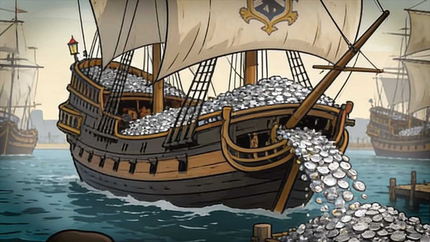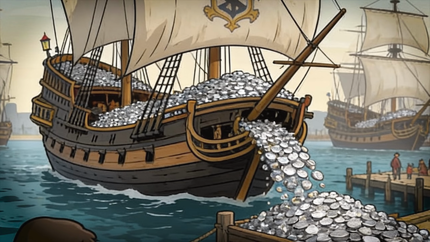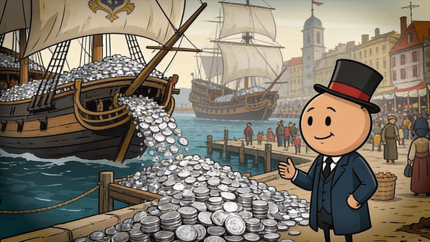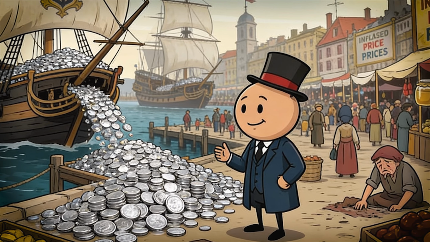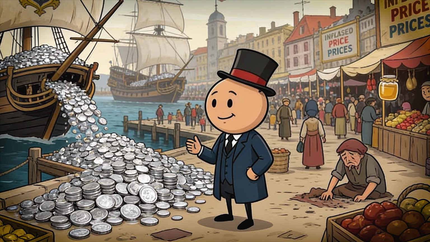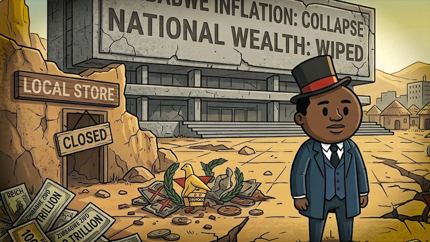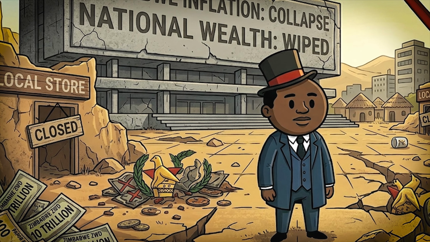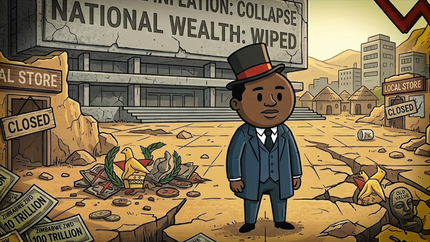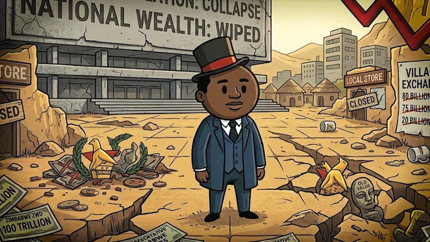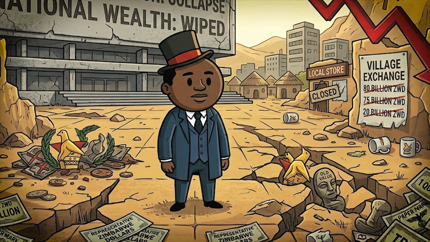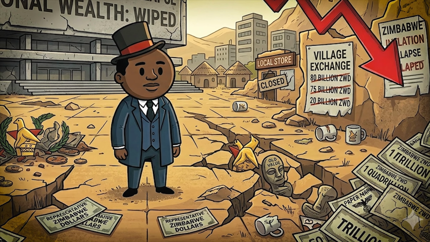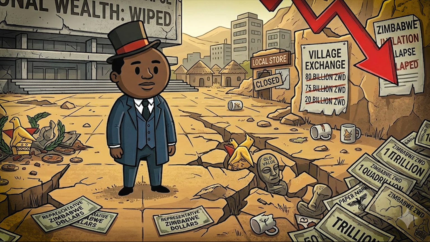A historical example of this occurred when Spain brought large quantities of silver from the New World into Europe over a relatively short period. This caused prices to increase several times over, while incomes did not keep up, leading to widespread hardship. A more extreme example is Zimbabwe. In an attempt to cover government spending, authorities printed excessive amounts of money, which led to a collapse in confidence and hyperinflation. At a certain point, the currency became practically worthless, and the country eventually abandoned it in favor of more stable foreign currencies, including the US dollar.